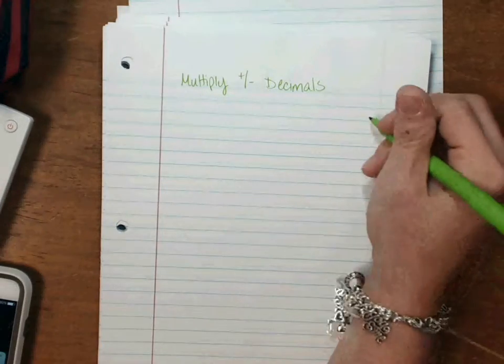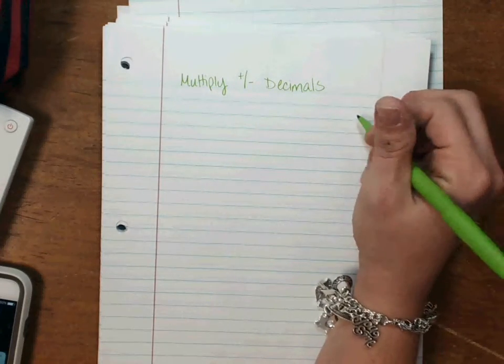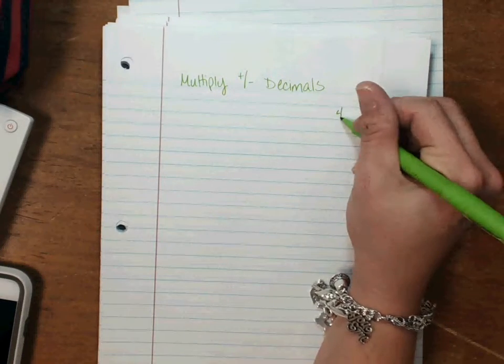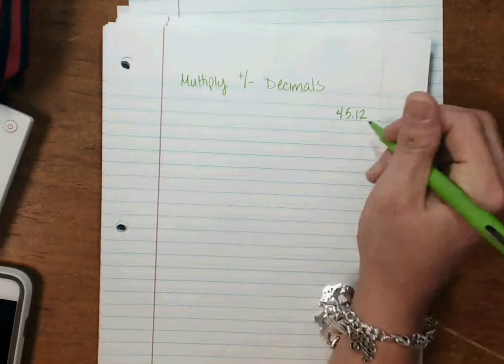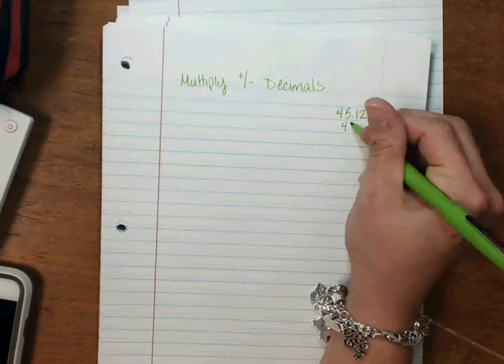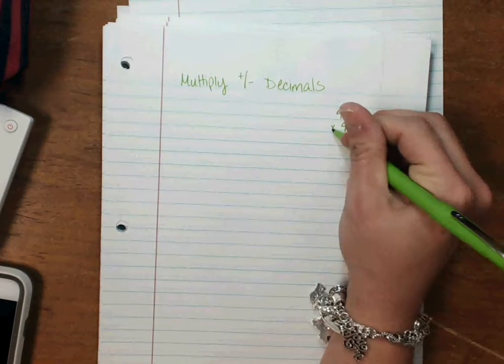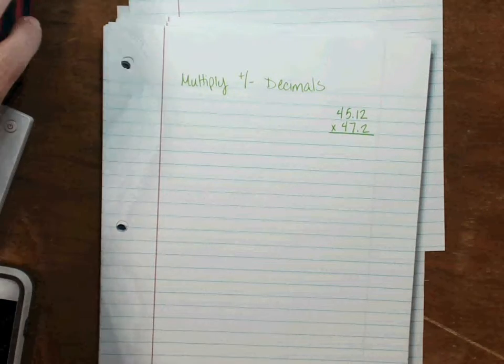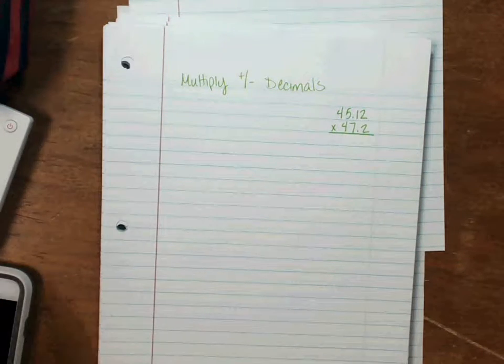Nothing changes, you multiply like normal. So those of you that worked those 3 questions on the back, it's exactly that. So if you have 45.12 and let's say 47.2, the first thing I want you to remember is you do not have to line up the decimals.